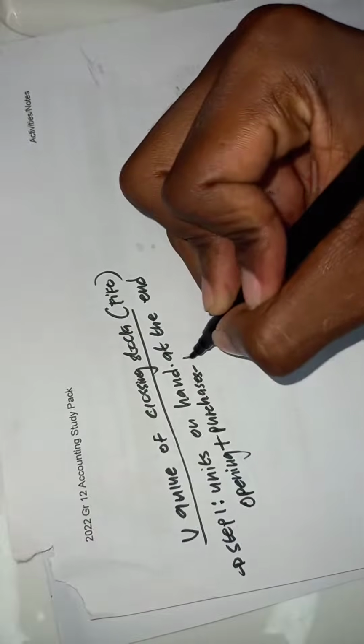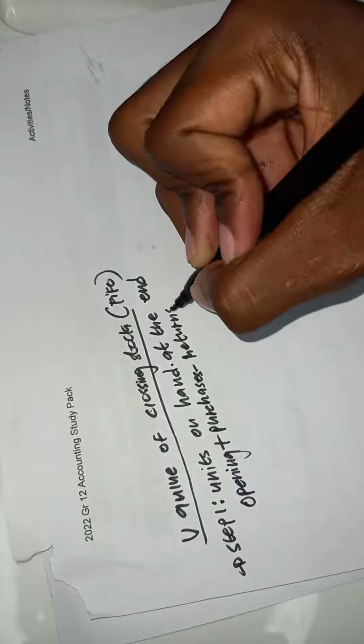So first step, we have to know how many units of bags are we having at the end of the year. That's step number one. We have to calculate the units on hand at the end of the year. And here is the formula for units on hand. You are saying opening plus purchases minus returns. So this will give you all the units that you are having in your business.